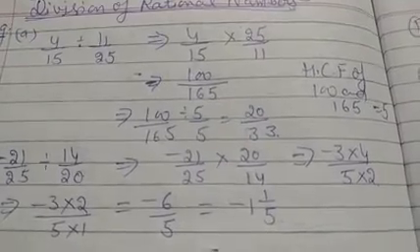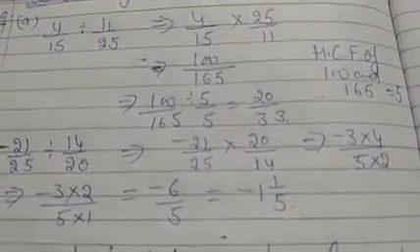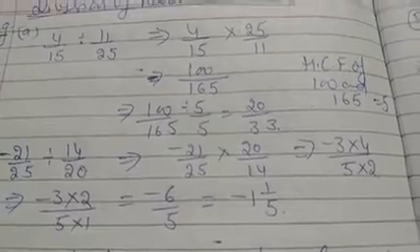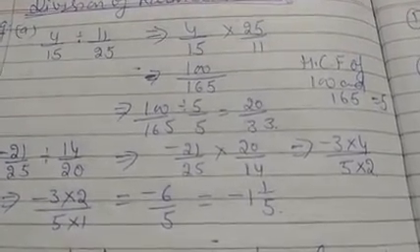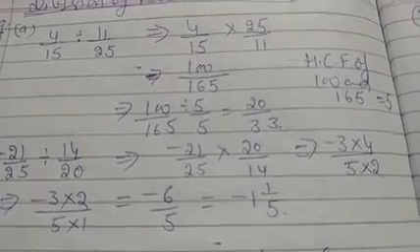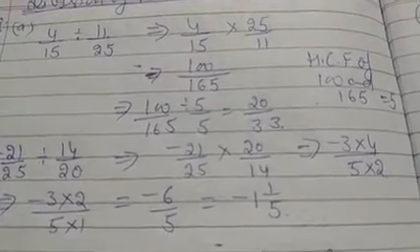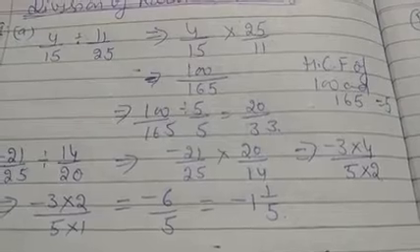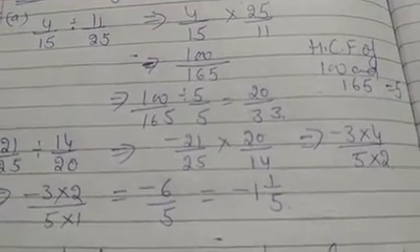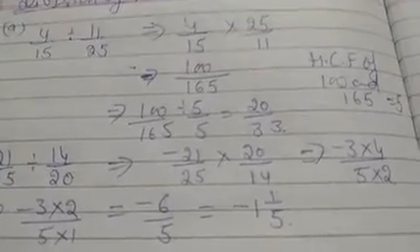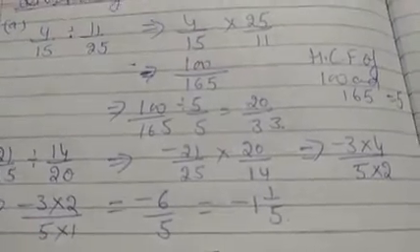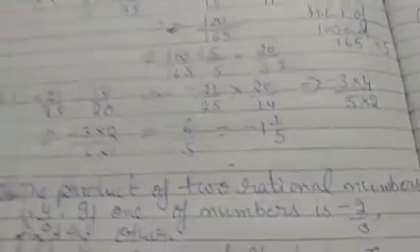Now again the same process is there. When you have any rational number, convert it into lowest or standard form by finding the HCF of numerator and denominator. Now 100 and 165. HCF of 100 and 165 is equal to 5. 100 divided by 5, 165 divided by 5, both give you 20 by 33. That is the lowest form of the rational number.